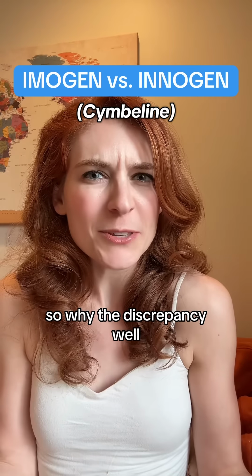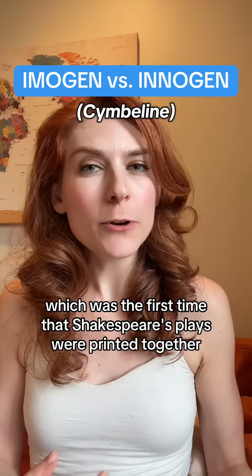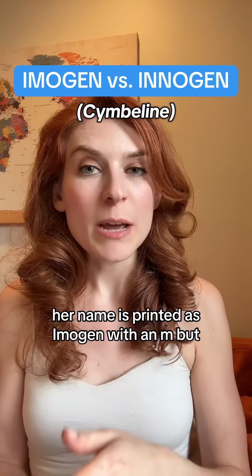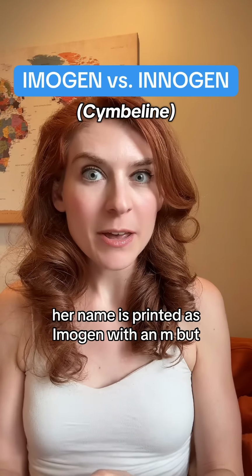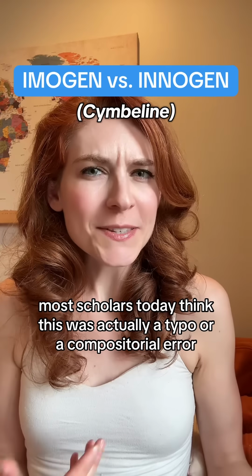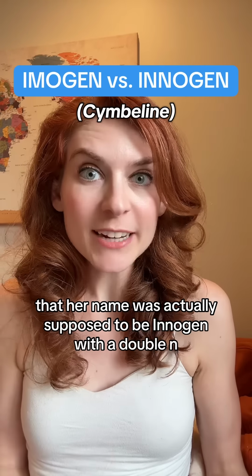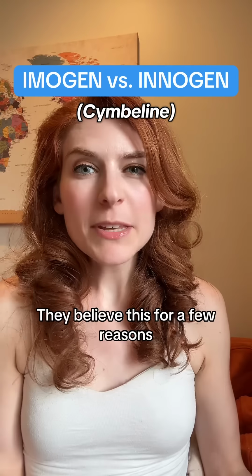So why the discrepancy? Well, in the first folio, which was the first time that Shakespeare's plays were printed together, 7 years after his death, her name is printed as Imogen with an M. But most scholars today think this was actually a typo or a compositorial error, that her name was actually supposed to be Inogen with a double N. They believe this for a few reasons.